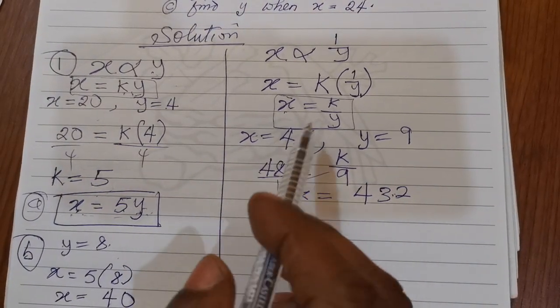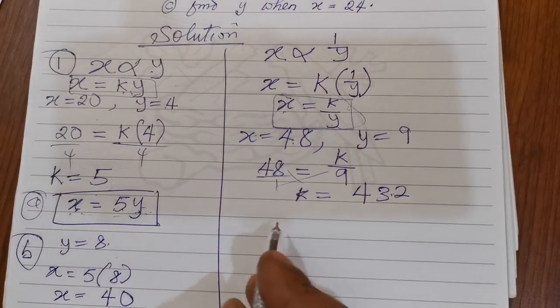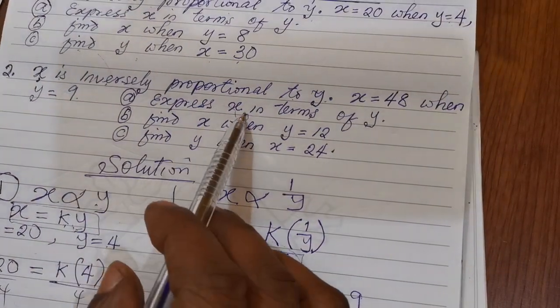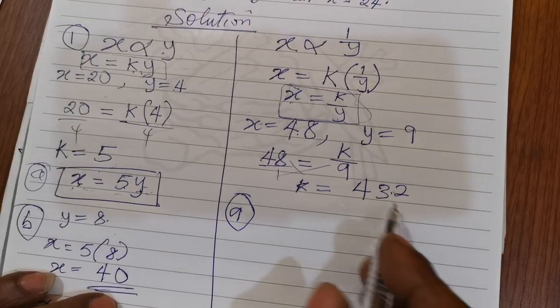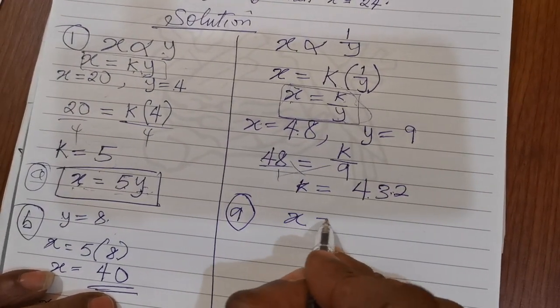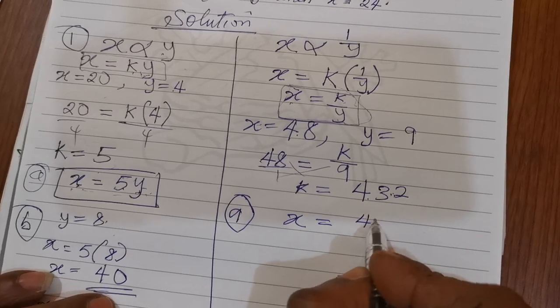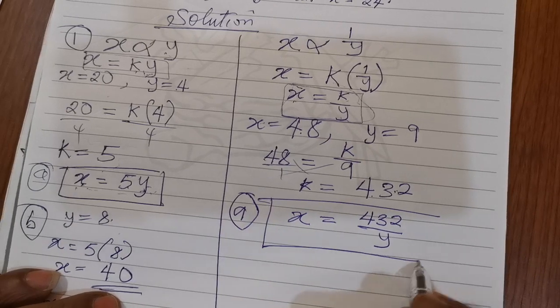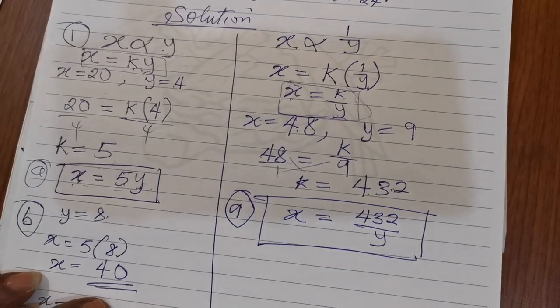I will substitute k into this equation. A says express x in terms of y, so x is equal to 432 all over y. This is the answer to question A.